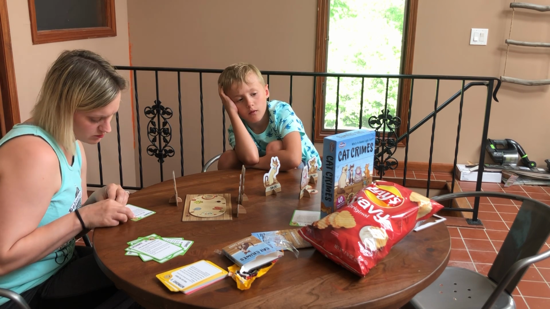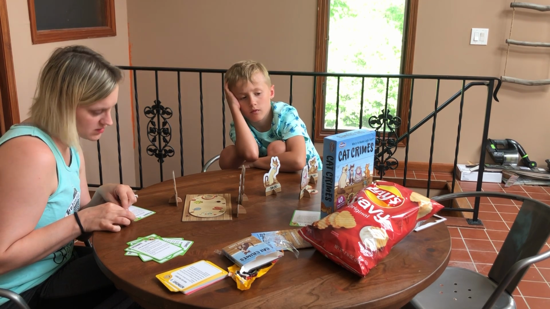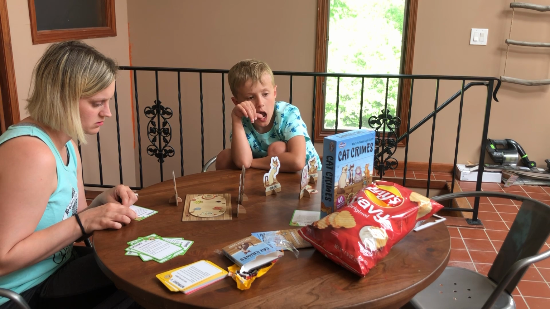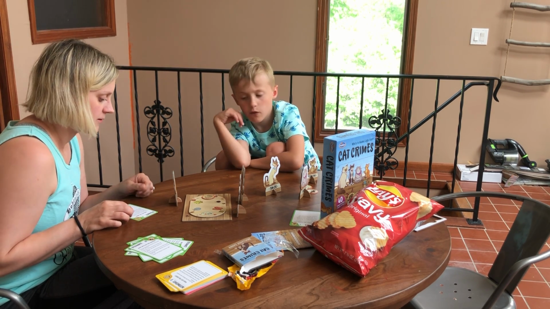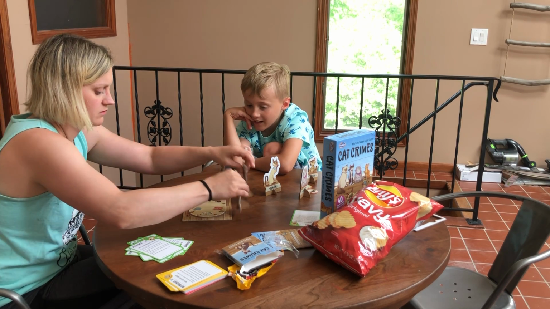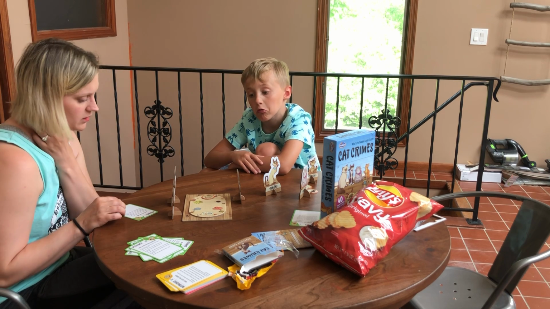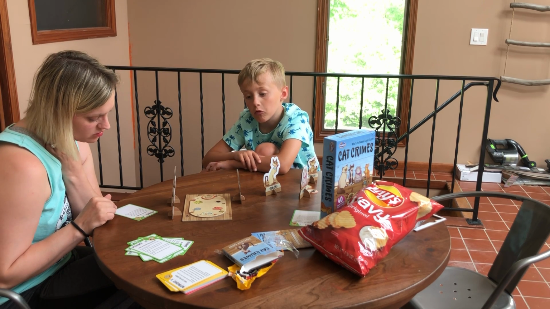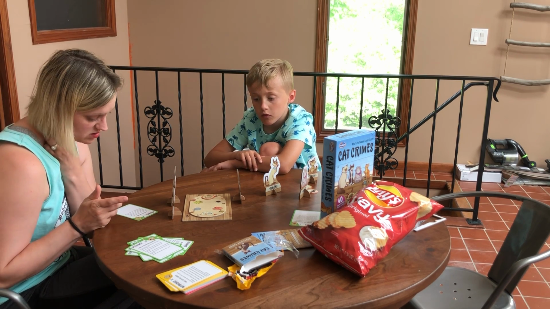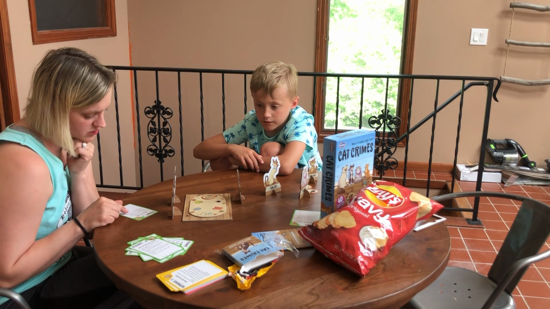Okay, where's Mr. Mittens? Mr. Mittens and Sassy are next to each other. So maybe. But they're not across. Well, hold on. I don't know if this is right. Ginger was sitting across from Sassy. Okay, they're across. Sassy was sitting next to Mr. Mittens.